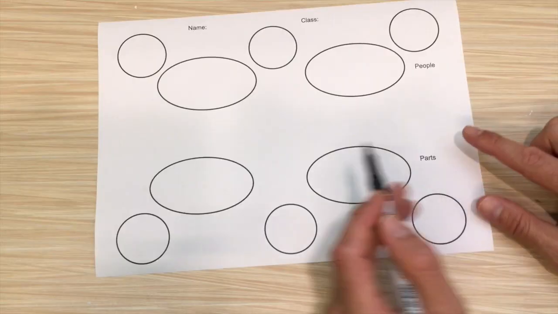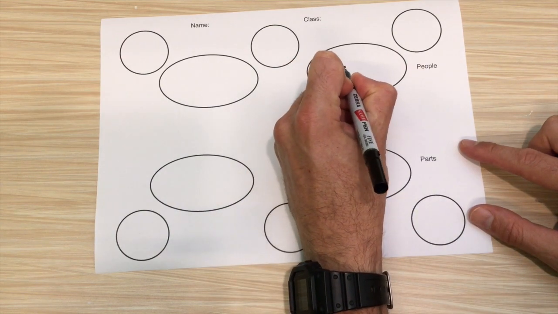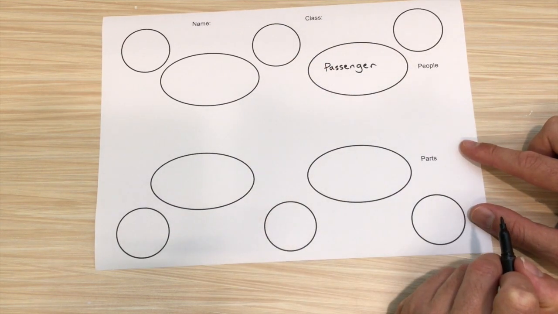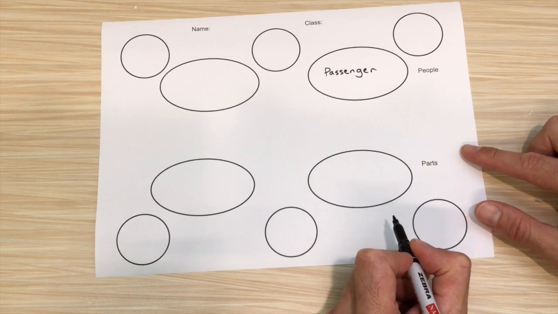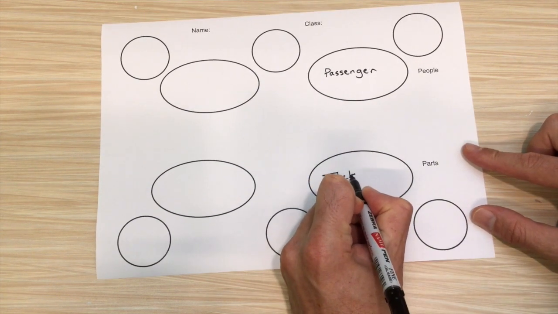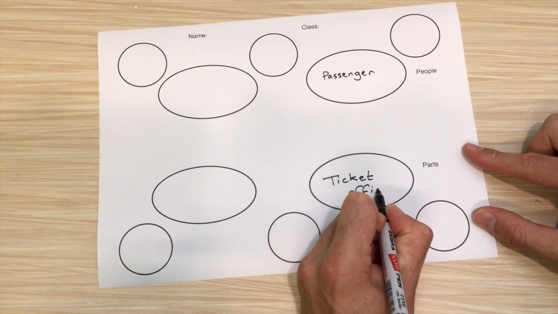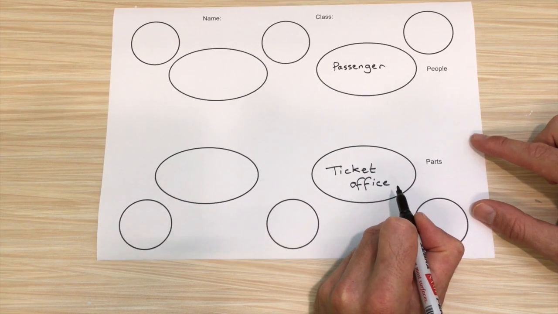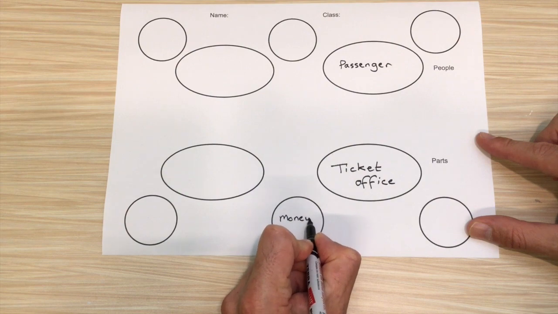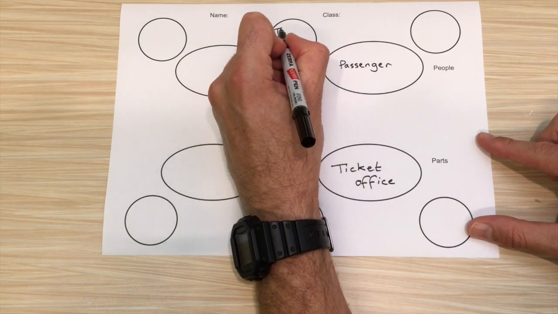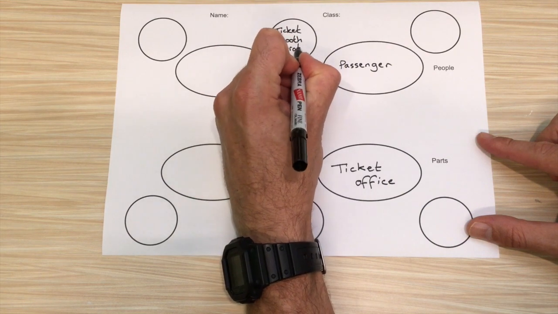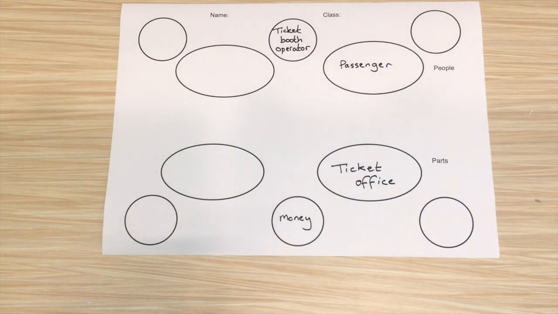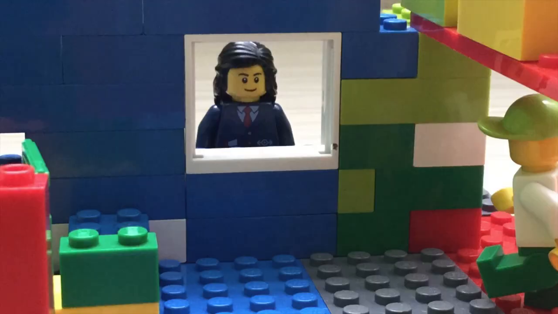So on our sheet, we are going to mark off the people. And we've got the passenger, because that's the person walking into the station. We've just seen that. And where are they going? They're going to get a ticket from the ticket office. So a part is the ticket office. And they're going to use money. And they're going to speak to the ticket booth operator, the person who's going to sell them. So I've got people at the top, parts at the bottom.